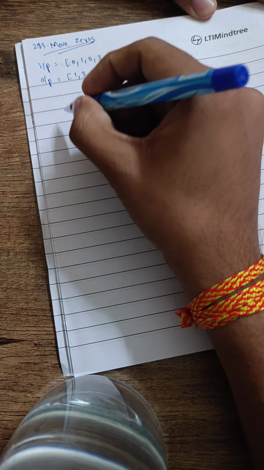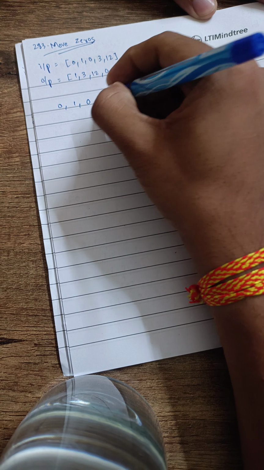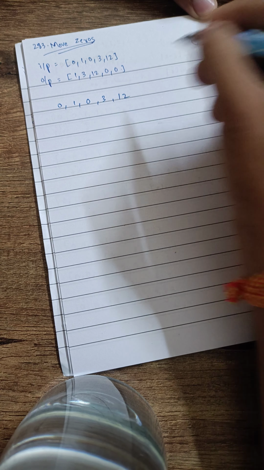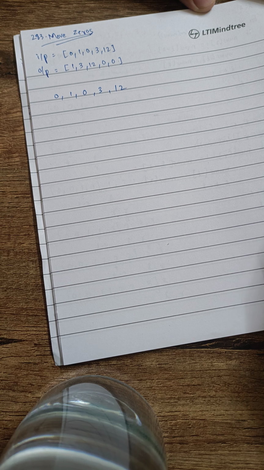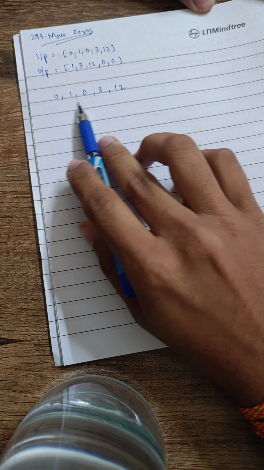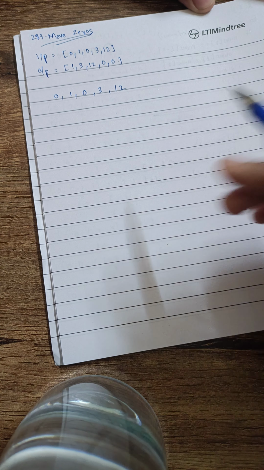So, 0, 1, 0, 3, 12. These are the values. Now I'll introduce the two pointers. One would be the left pointer, one would be the right pointer. The right pointer is our main pointer which will loop through all of these elements, and then there would be one left pointer. I'll tell you the use of it.